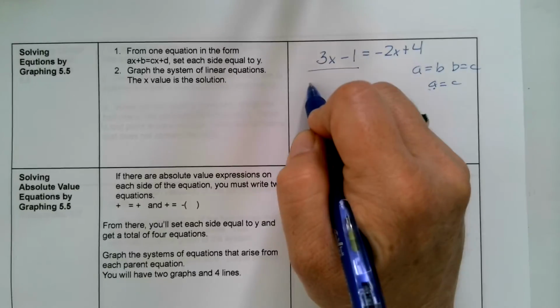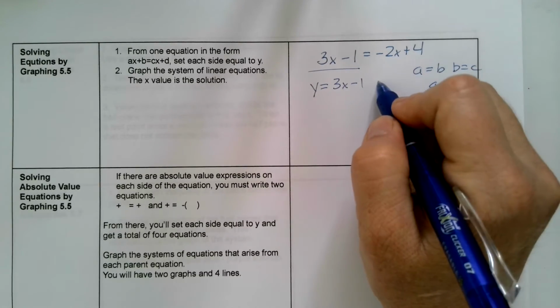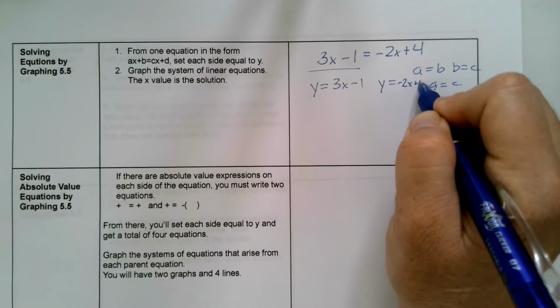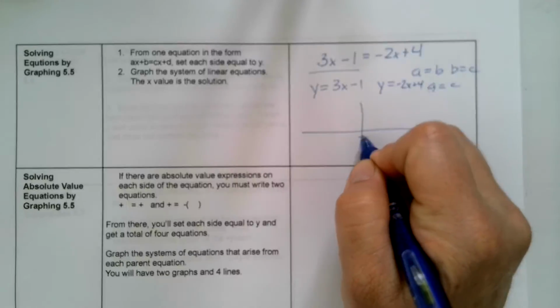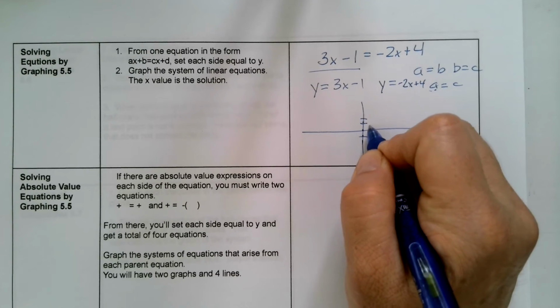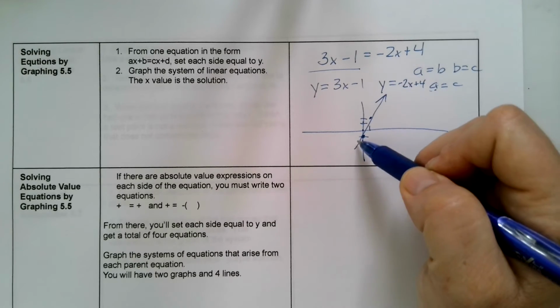So this side is going to be set equal to y equals 3x minus 1. And then this side is going to be set equal to y equals -2x plus 4. Then if you were to graph them, you would go down here 1, and you'd have a slope of 1, 2, 3, up 3 over 1. So from there to there, you'd have a line that looks like that.